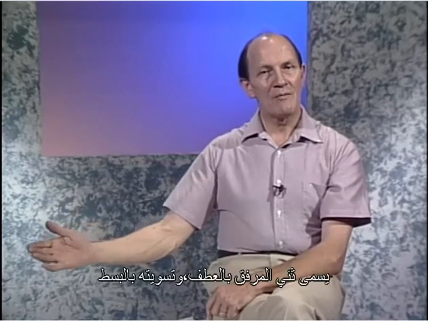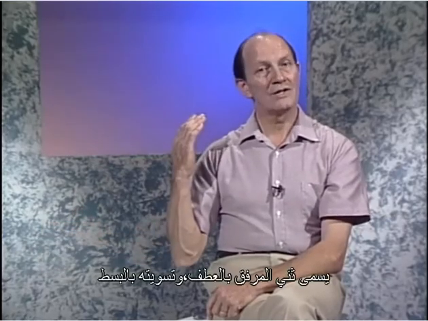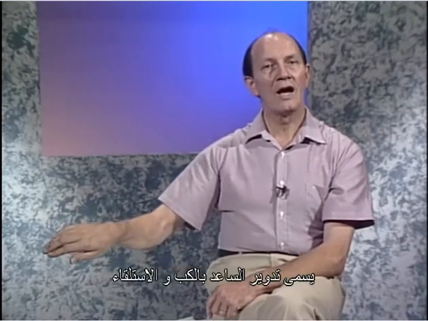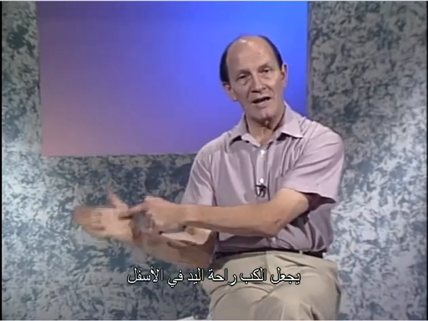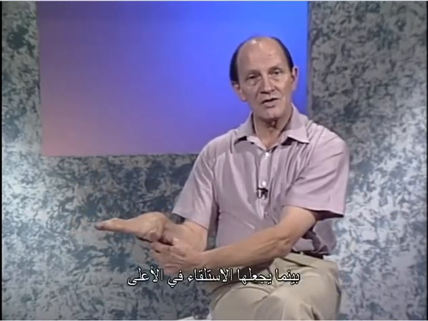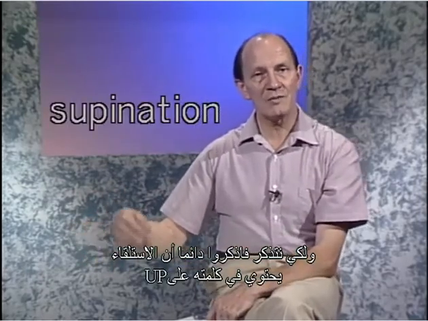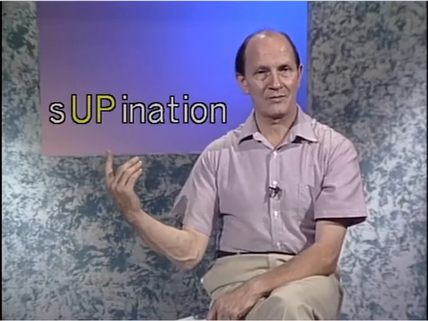At the elbow, bending is flexion, straightening is extension. Rotation of the forearm is referred to as pronation and supination. Pronation puts the palm of the hand down, supination brings it up. To remember which is which, remember supination has up in it.